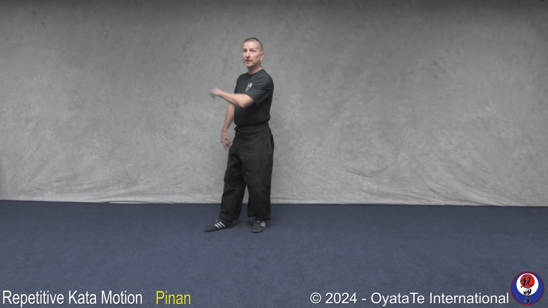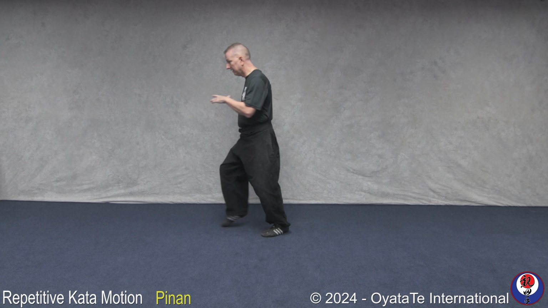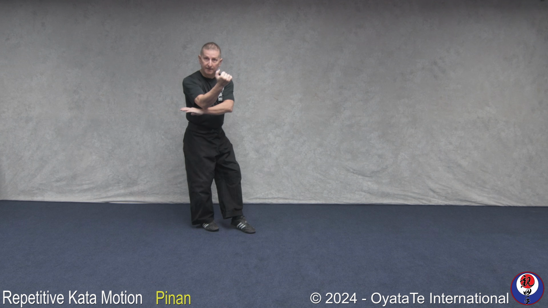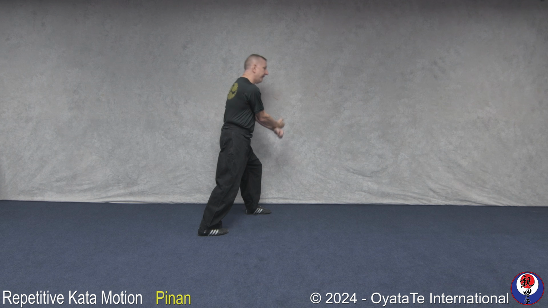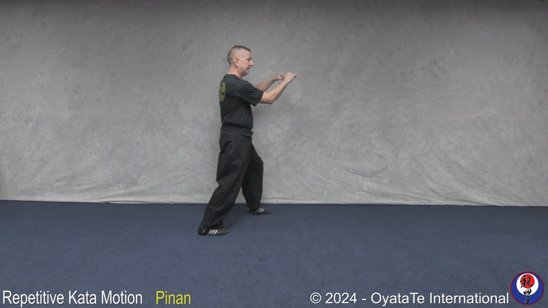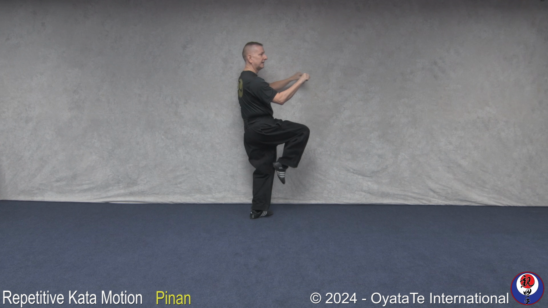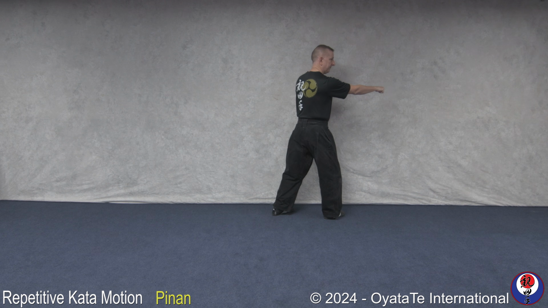Very important, anytime you're turning, you're covering your body in Oyata's art. So I'm here, I'm coming and then dropping, opening up to my monkey bars on the motorcycle, heel drop, kick, left, right.